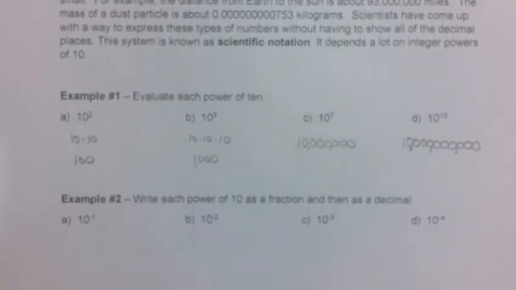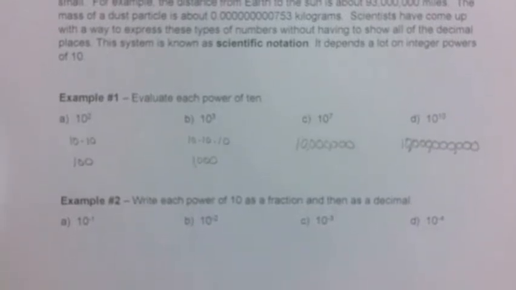In example 2, notice now that the exponents are going to be negative. They would like us to write each power of 10 as a fraction and then as a decimal. Looking at example A, we have 10 to the negative first power. If we recall from our exponent properties, we can rewrite a negative exponent as a positive exponent by using the reciprocal. 10 to the negative first power is the same as 1 over 10 to the first power. And 10 to the first power, well, that's just 10. So that would be equal to 1/10. There's our fraction. And the fraction 1/10 is equal to the decimal 0.1.